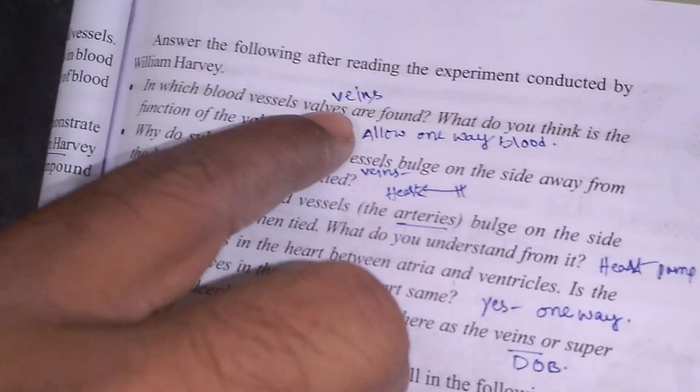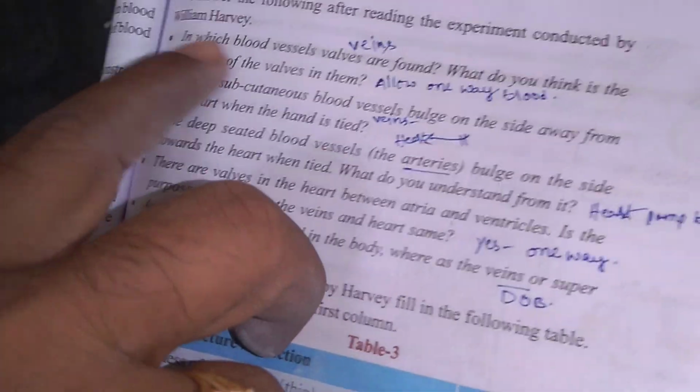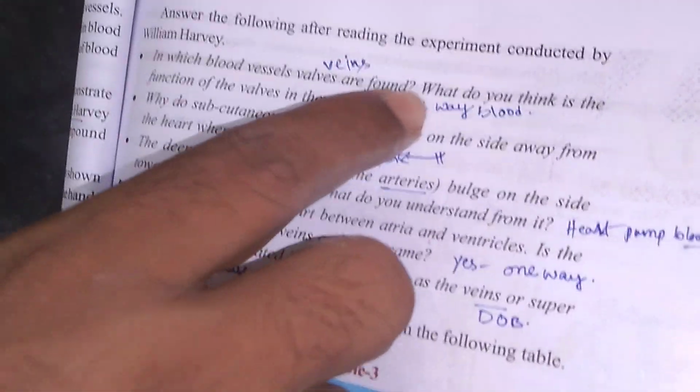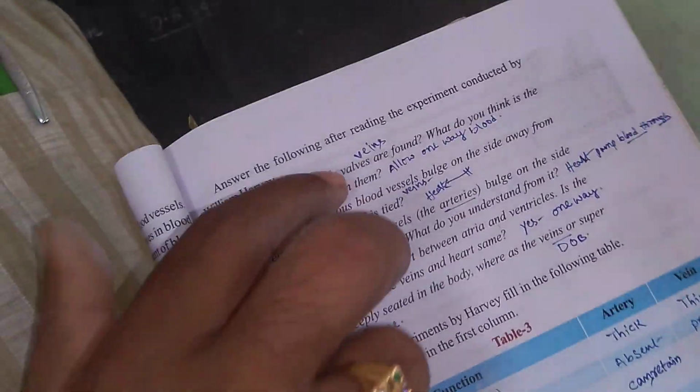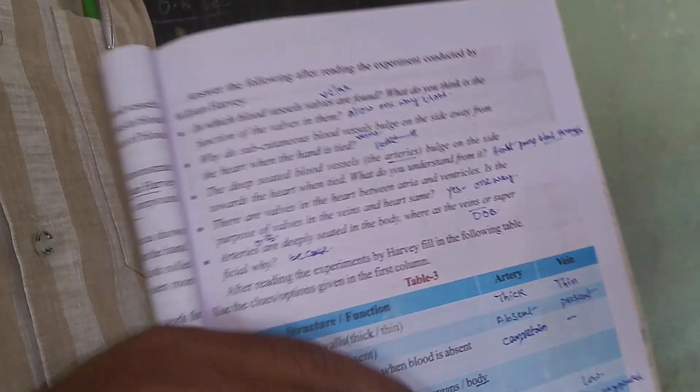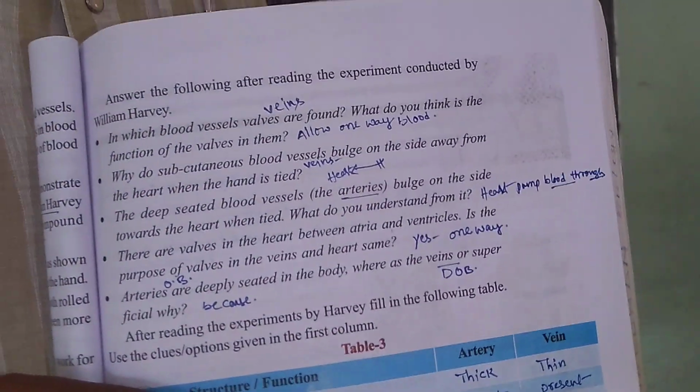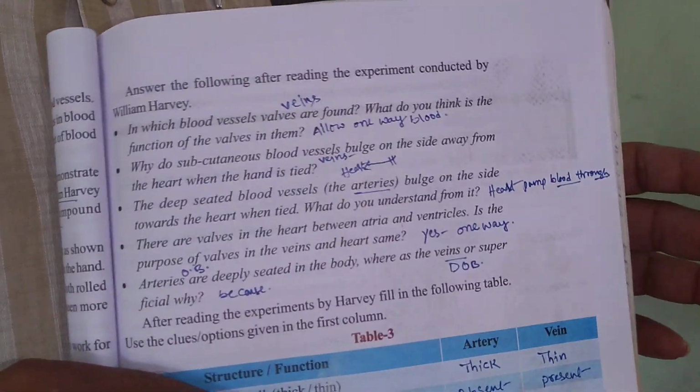Now let's come to the textbook page-wise questions. First, focus on arteries and veins. In which blood vessels are valves found? What do you think is the function of the valves in them? Before answering, the valves present in the heart are called auriculoventricular valves. Of course, valves are also present in the veins.